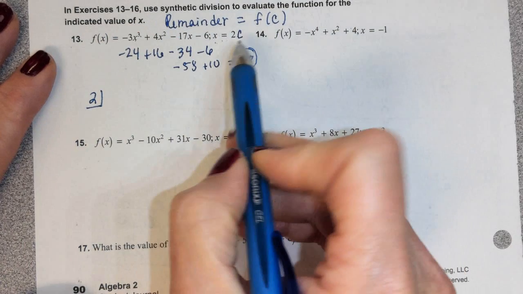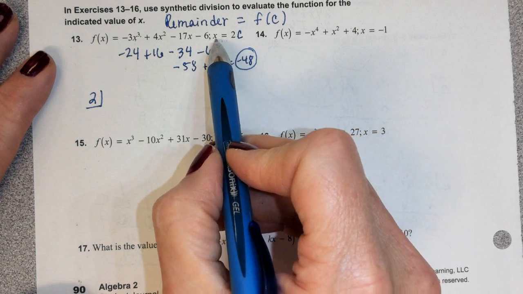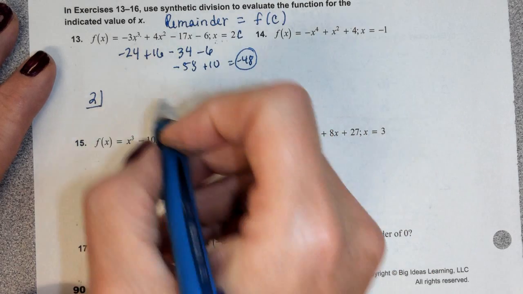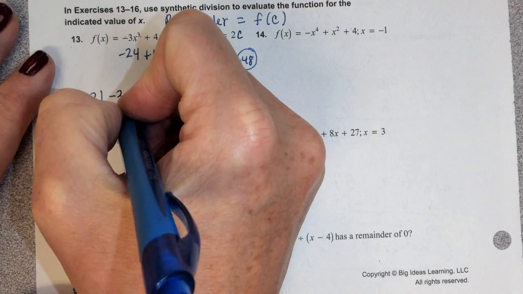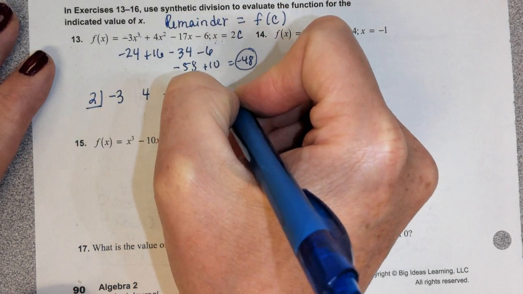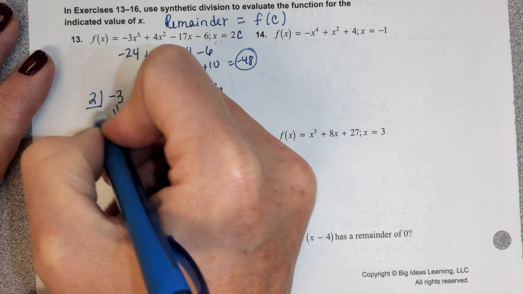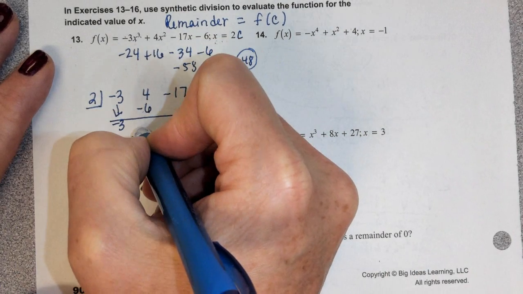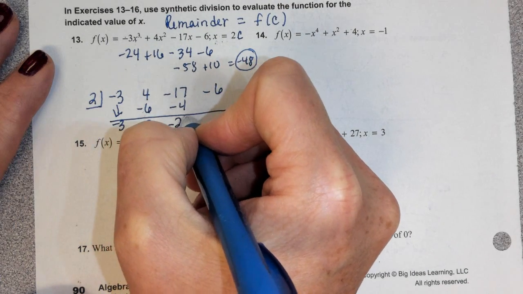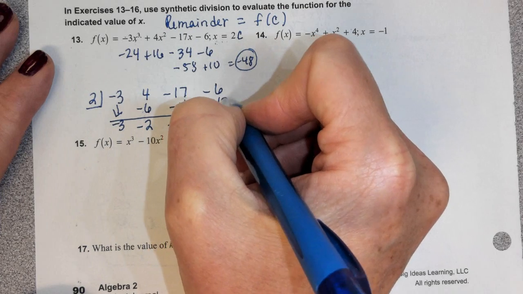Now, I don't have to say what's going to make this equal 0, because they're already telling me x equals 2, so I put 2 in the box. Then I'm going to use my coefficients, negative 3, 4, negative 17, and negative 6. I bring this down, negative 3. That's negative 6, I add. That's negative 4, I add. That's going to be negative 42, and I add.